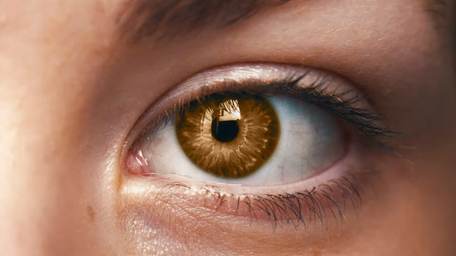Today is all going to be about how you can change the eye colour in Photoshop. And I'm going to start right now.